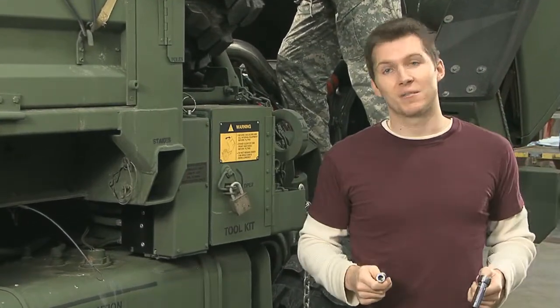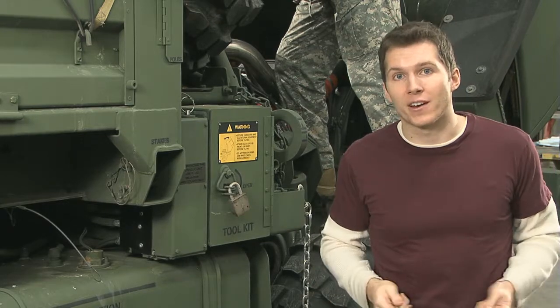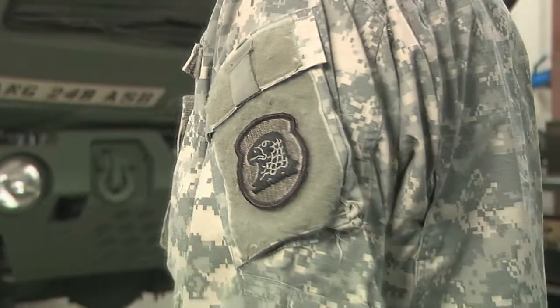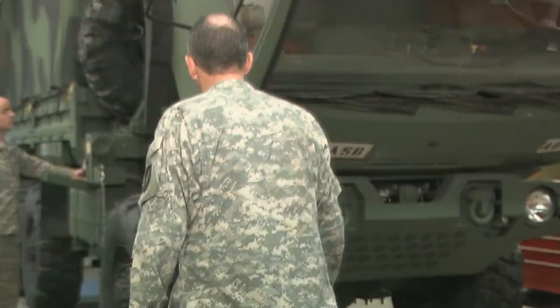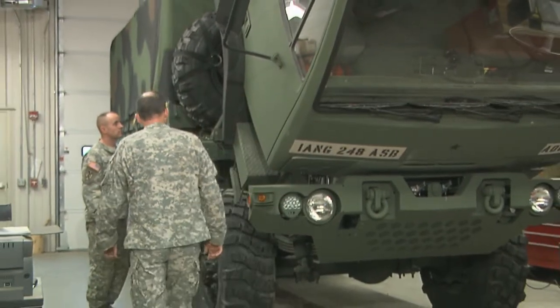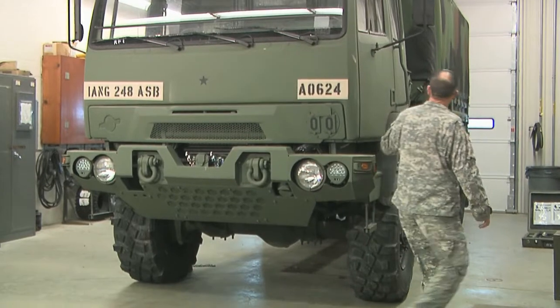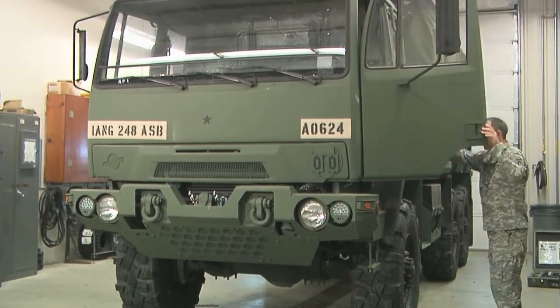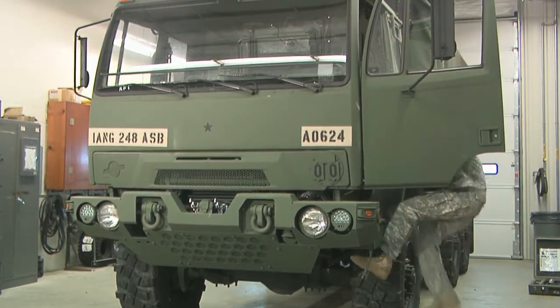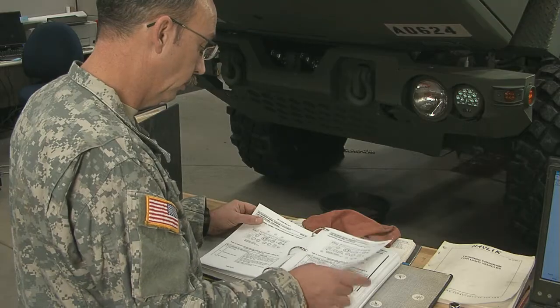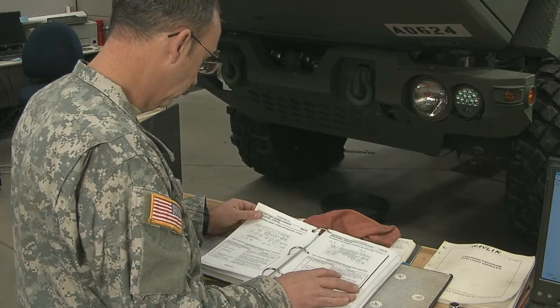Hey, it's Nate. I'm no mechanic. I barely know how to check the air in my tires. But today, I'm with mechanics of the National Guard's 248th Aviation Support Battalion, where I'm learning how they keep their unit moving. They work on everything, from Humvees to this tactical vehicle. These guys are so good, they can do most of this stuff in their sleep. But every now and then, they need to consult a manual to get the job done.